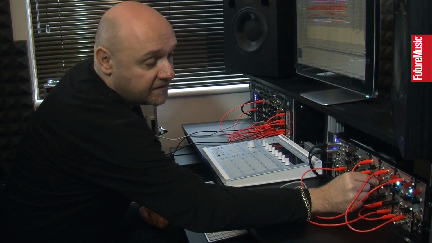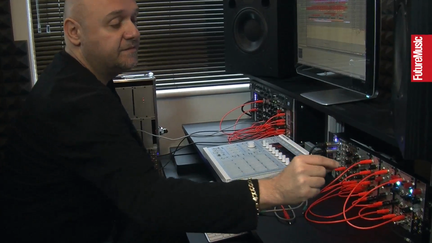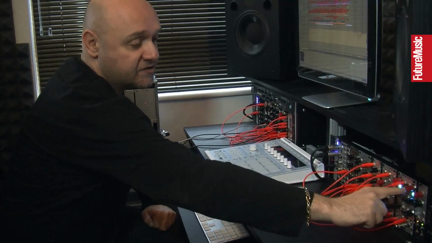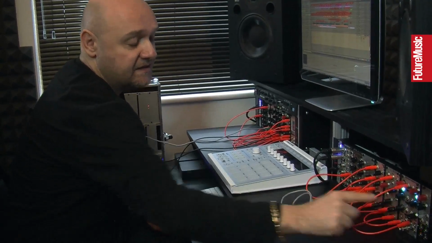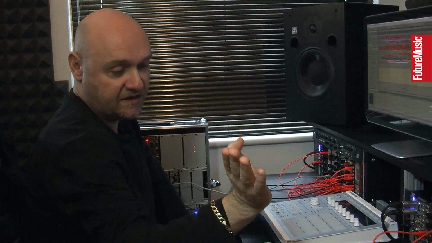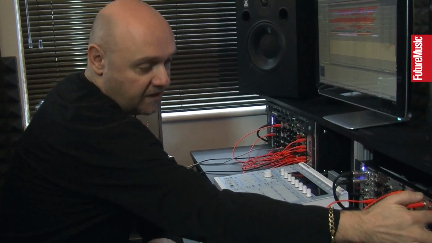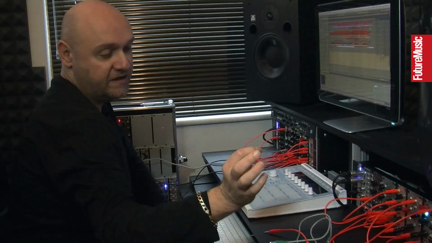Now you'll hear, I don't know if you can hear that, but because it's Vactrol based, it has a kind of ringing, and as it slowly closes, you get a nice distorted kind of tail to the envelope, and that's why it's made with Vactrols, basically, to give it that kind of unique sound.